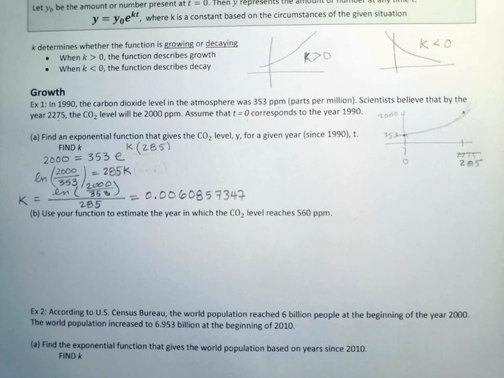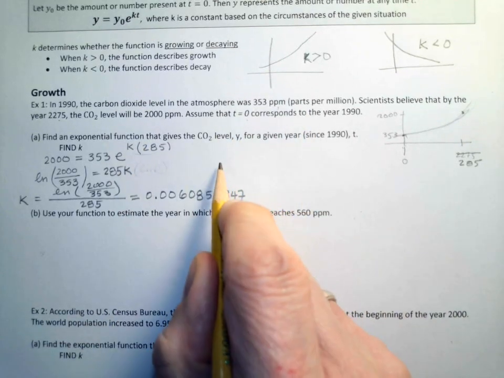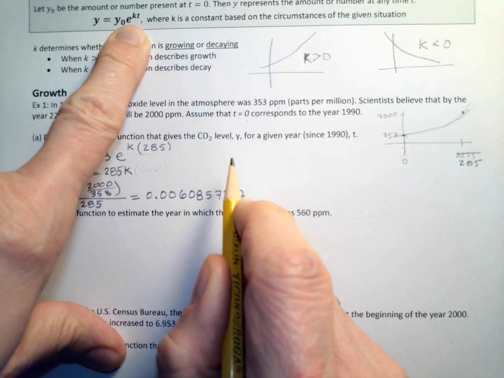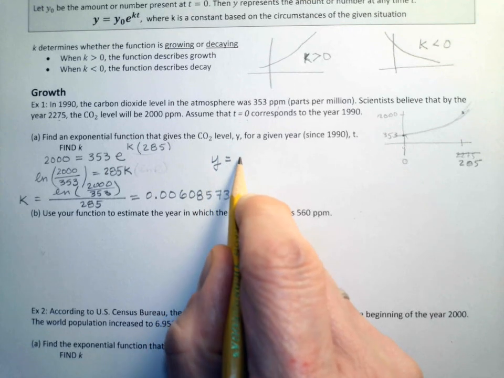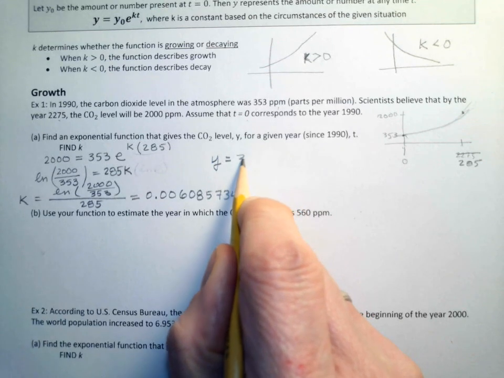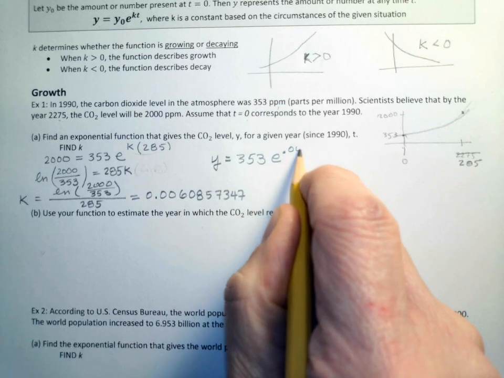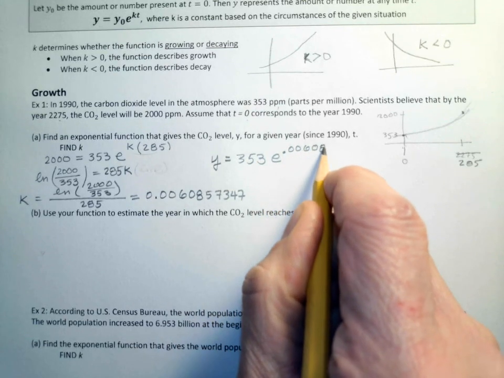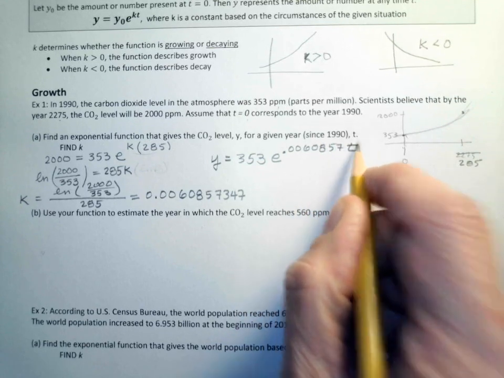Okay. And so now what we want to do is find the exponential function, which is really what they're asking us to do. So put that back into the equation with your k. So we have the final amount will be the initial amount, which is at the year 1990, which is 353, e to the k, and the k is 0.0060857, and then t.